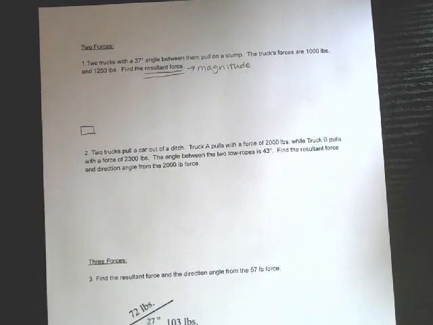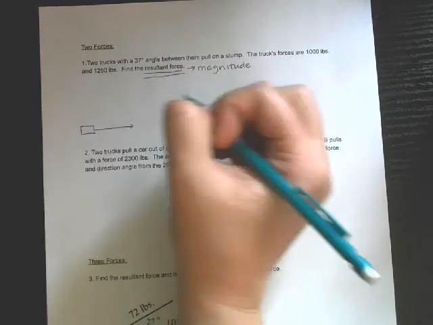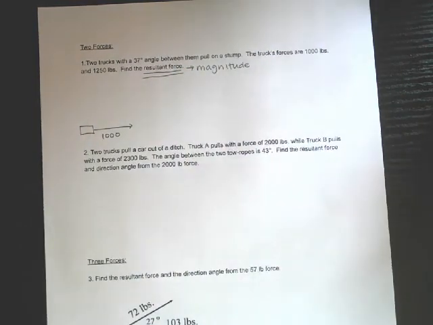So here's my stump. Let's draw a picture, and I like to be as accurate as possible with these pictures, just because it helps with the parallelogram about where the direction angle should be, and then also it kind of makes sense with how many pounds it should be if you have it drawn to scale. It does help out a little bit. So one truck is pulling at 1,000 pounds, and then there's a 37-degree angle in between them, and then the other one is going to be 1,250 pounds. So I'm just going to draw my first force right here, going straight across at 1,000 pounds.